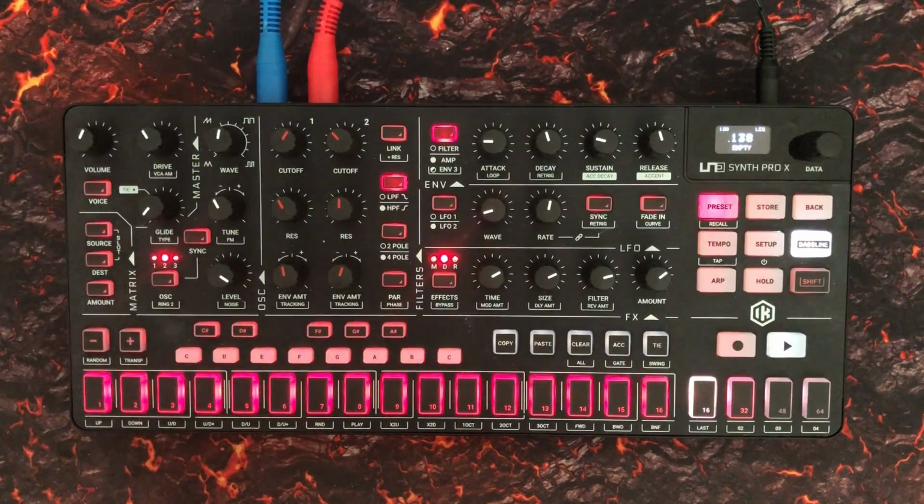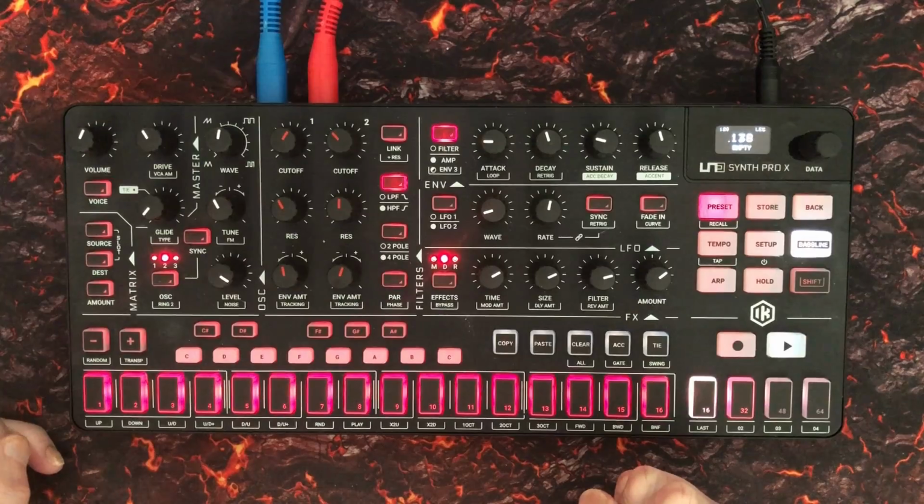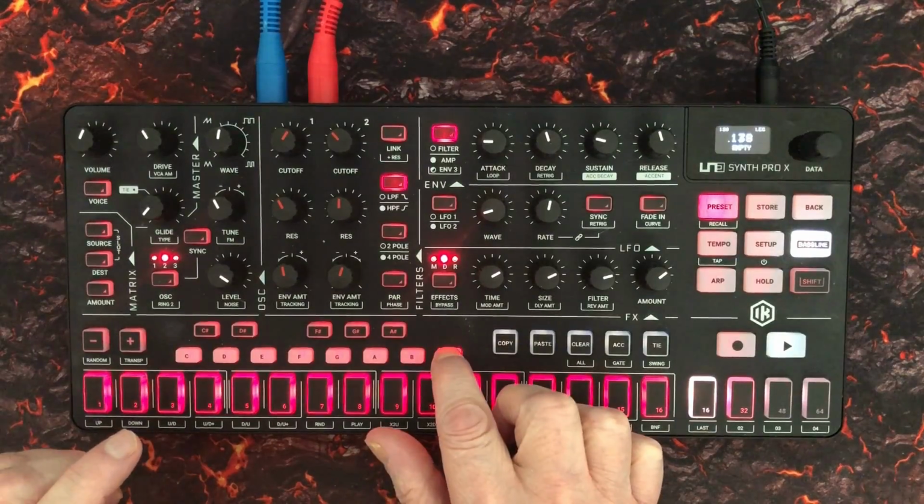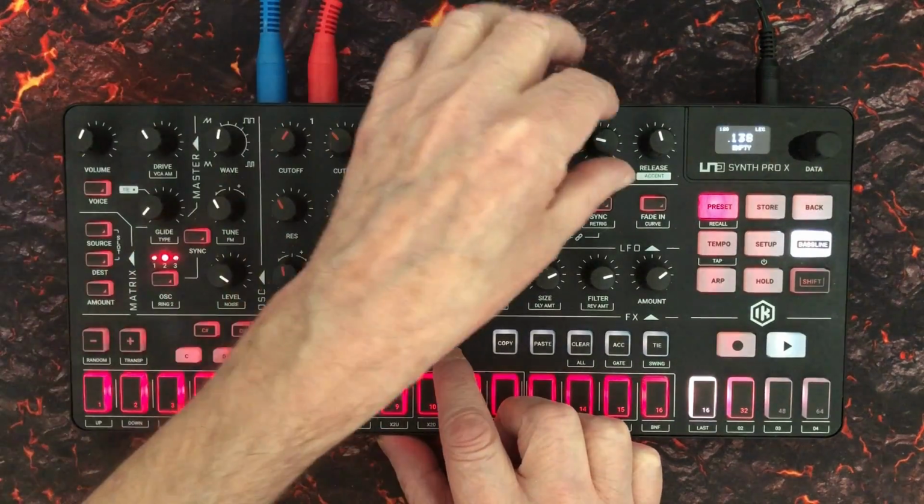Okay, so let's add a little bit of modulation in on that sound. So let's give it a bit of sustain.